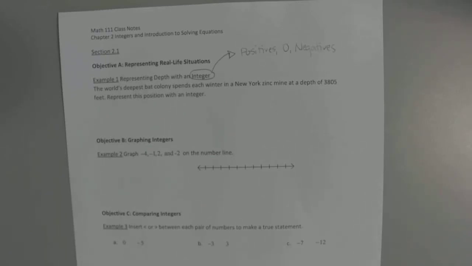So the first section goes rather quickly, so slow me down if you need me to repeat anything, but it's basically just making sure you guys have an idea of what negatives are, where they are on a number line, and so forth. So nothing too exciting.